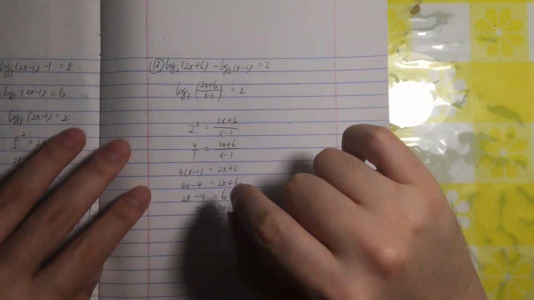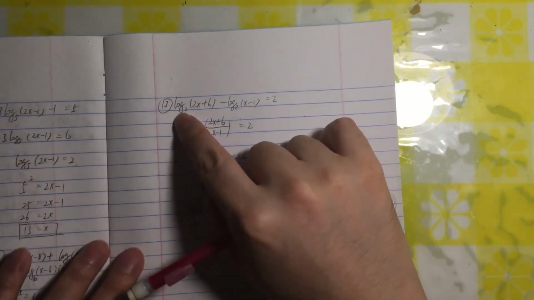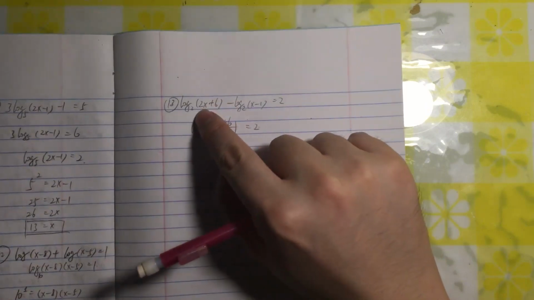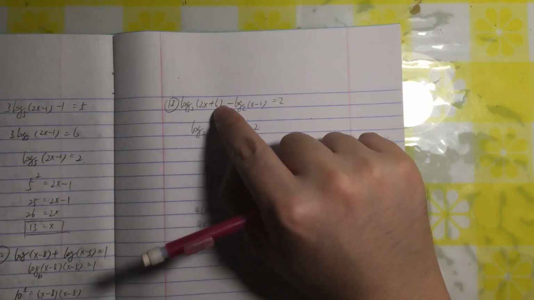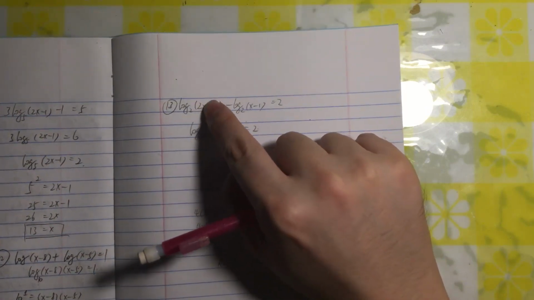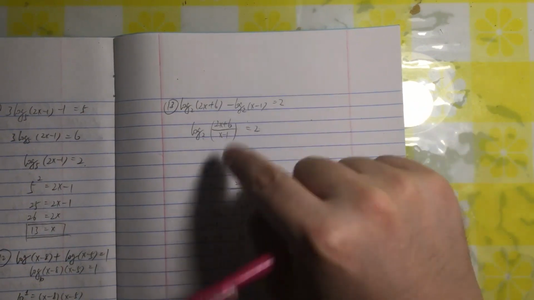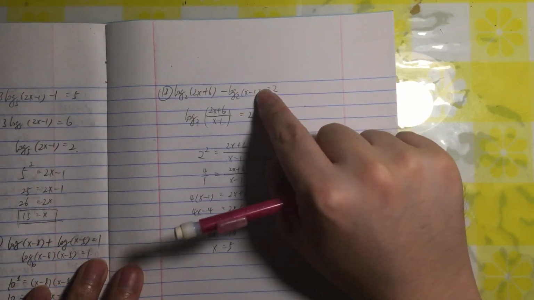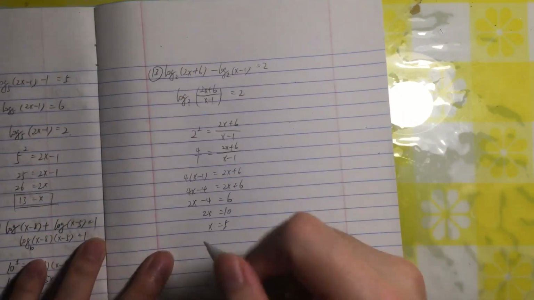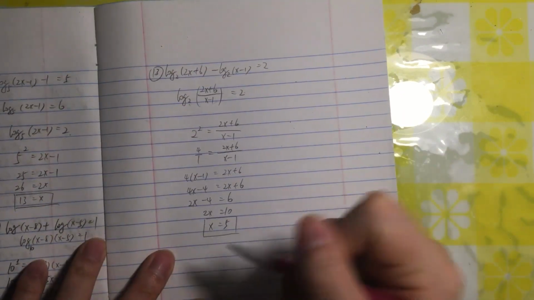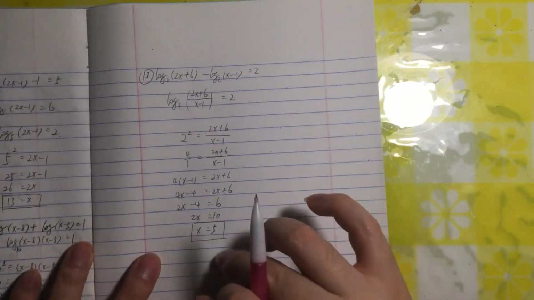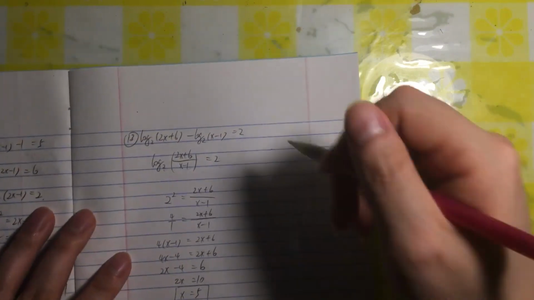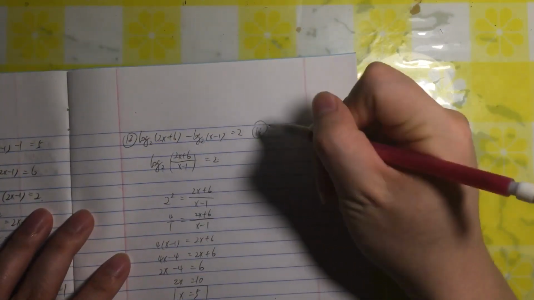Now, be very careful. If the equation contains log, we must always check the answer. If I plug in 5, 2 times 5 is 10. 10 plus 6 is 16. That's positive, so this is valid. If I plug in 5 here, 5 minus 1 is 4. 4 is also positive, so that's also valid. So, x equal to 5 is a solution to this equation. Next example.